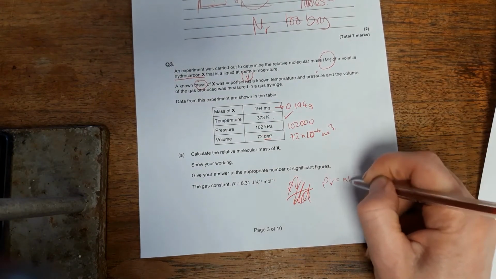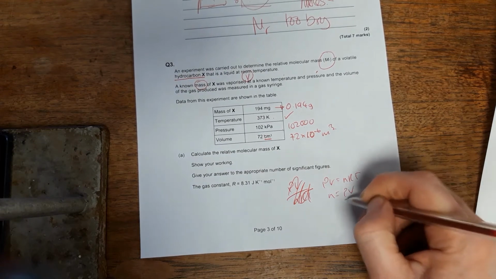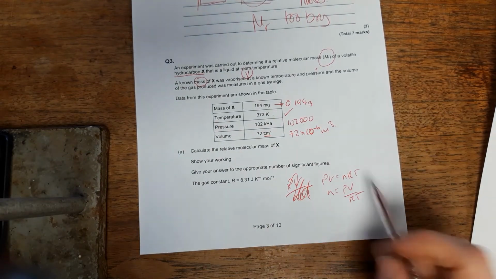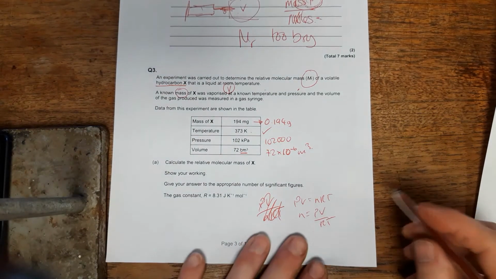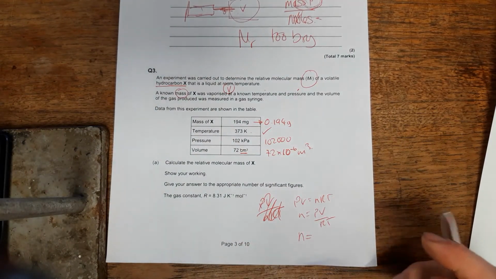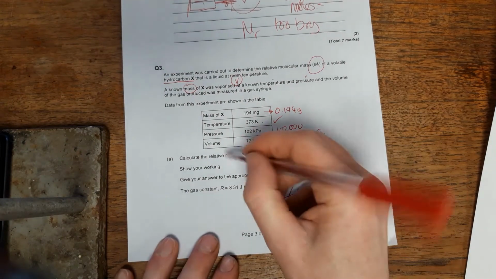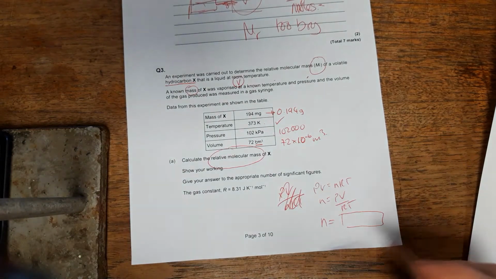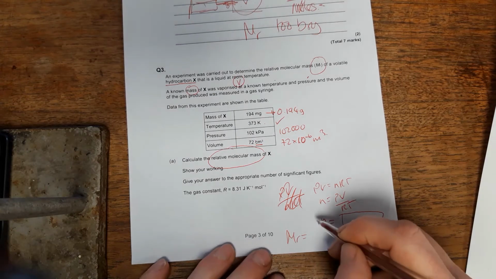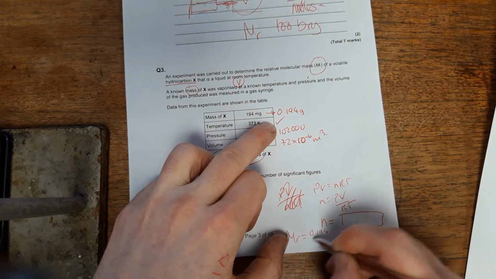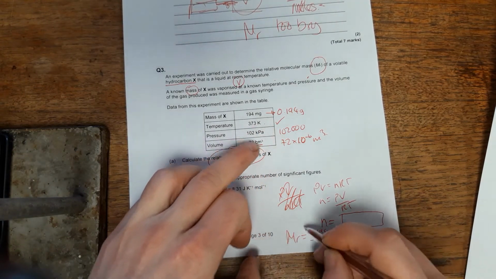PV equals nRT, so n equals PV over RT. If you plug these numbers in here, you will get a value for n in moles. Then if it wants you to work out the relative molecular mass, which is the MR, MR equals the mass, which is 0.194, divided by your value for n.